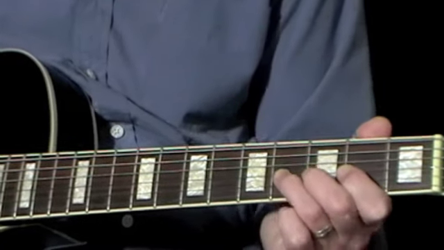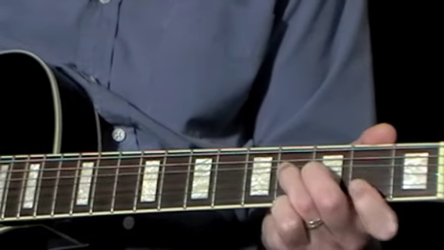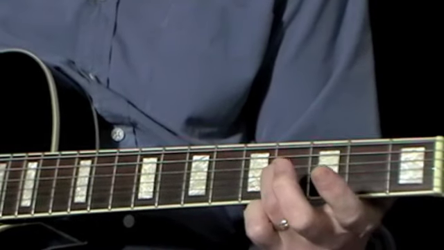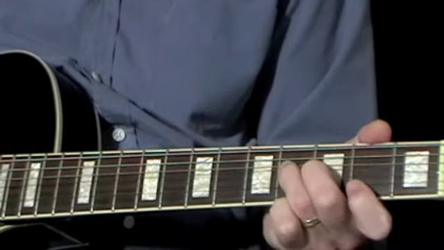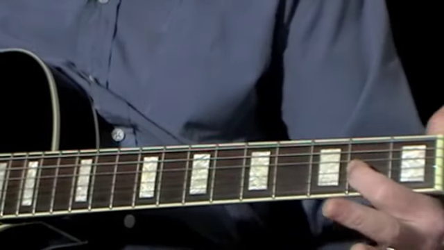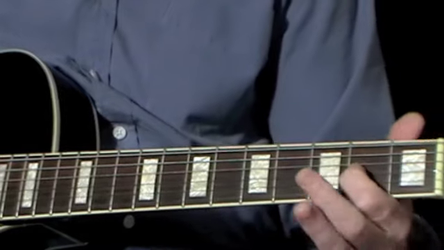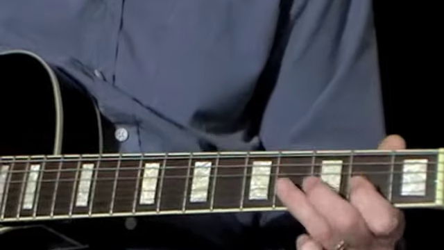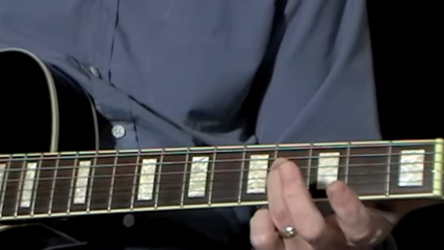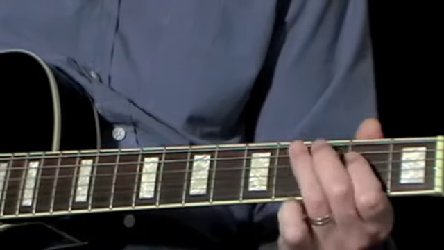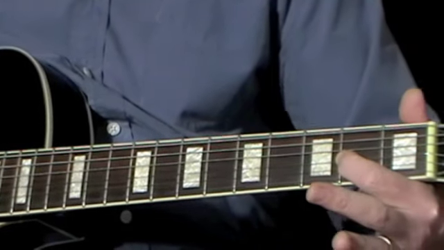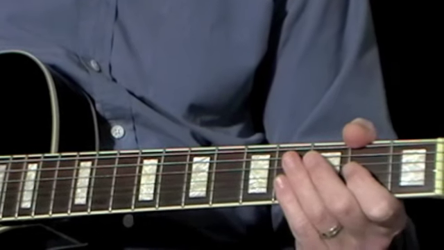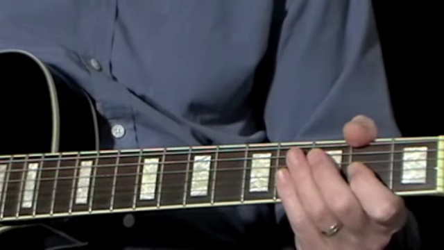So this blues lick, for example, ending on the note F sharp there, would become this, ending on the A. Something like this in blues would become something like this in country. Just changing the last note or continuing the lick onto the A note will give it that country sound.